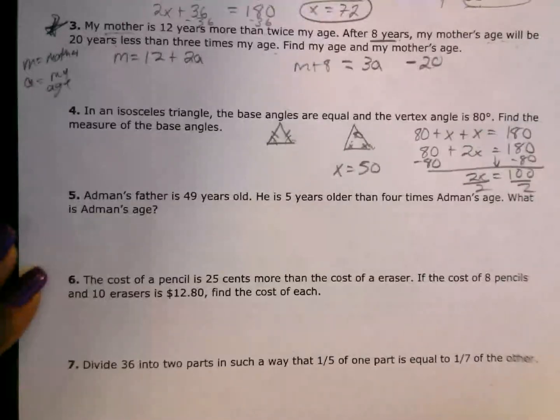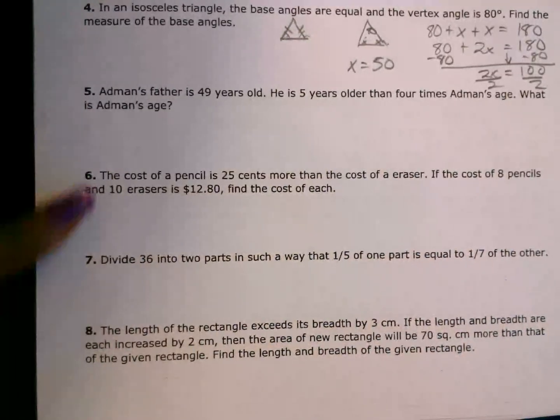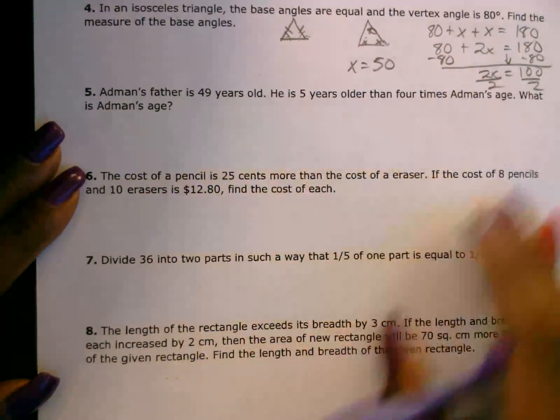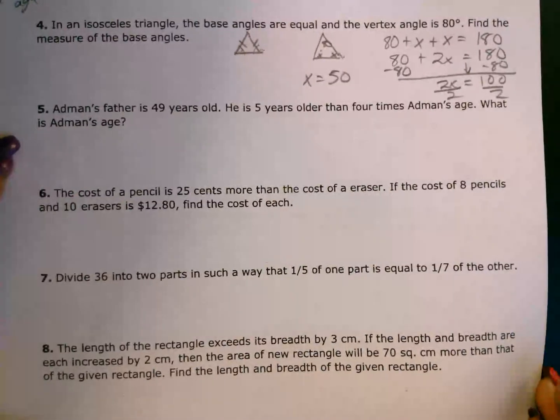All right, so see if you can read the other ones. One, two, three, four, not too bad. See if you can read the other ones and come up with something, okay?